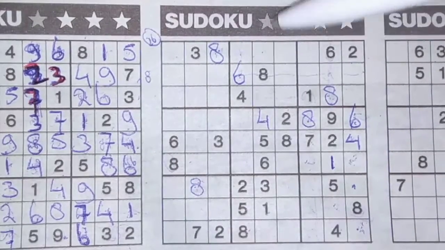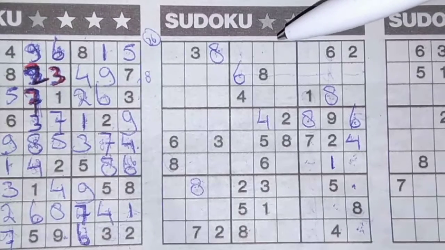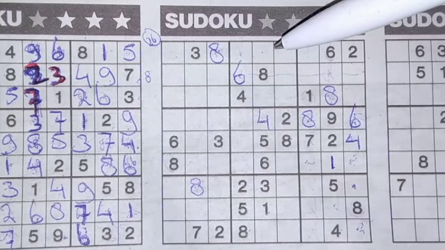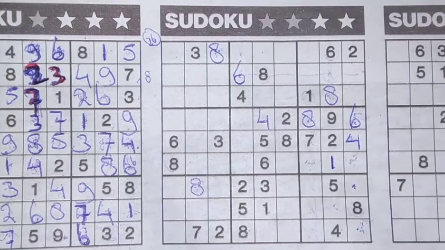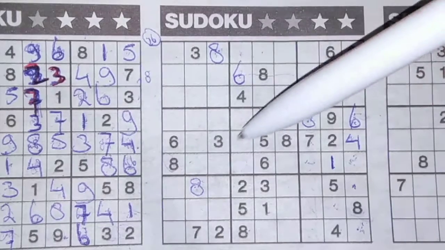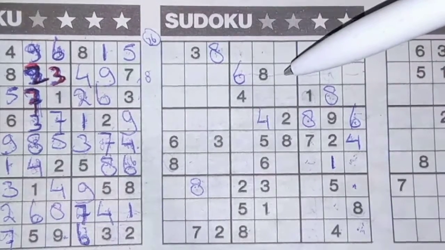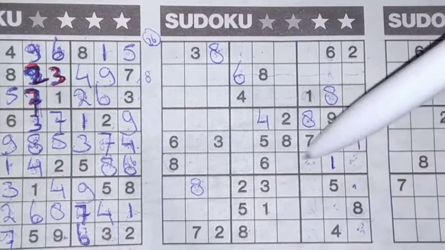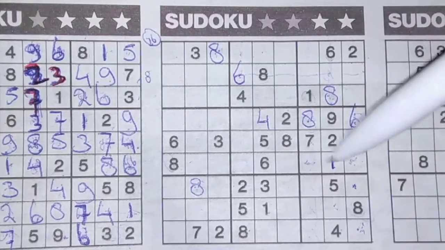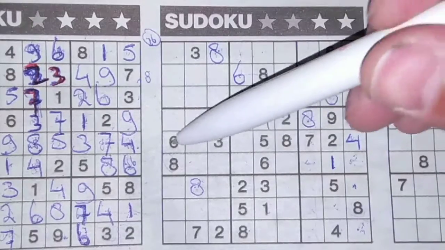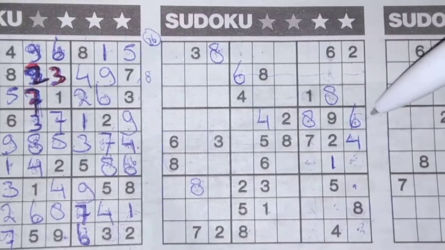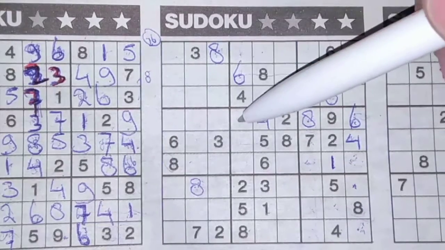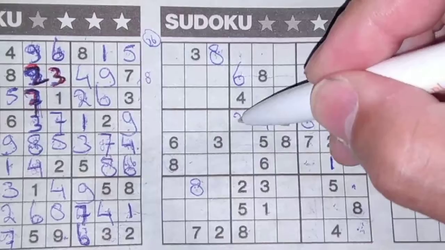How about okay. 3 and a 5. That means we have a 3 in one of those 2 boxes in this row, a 3 in the middle row. So in the row above, the only place for the 3 should be there.